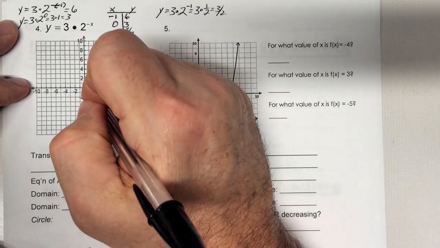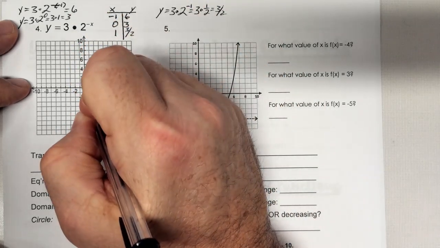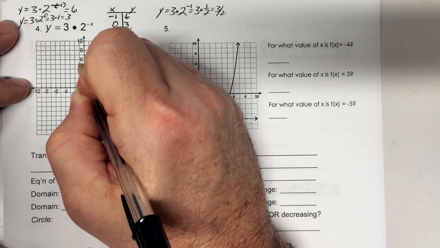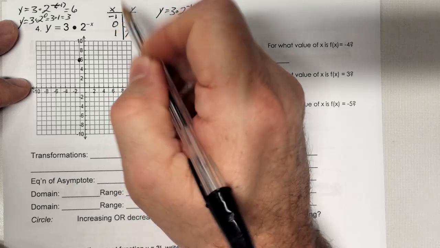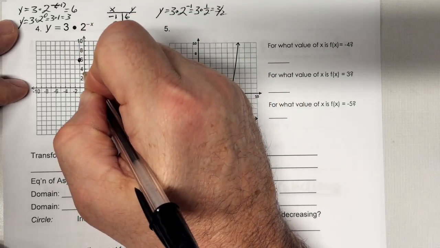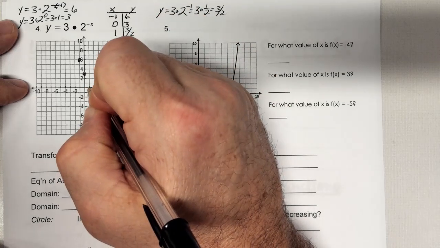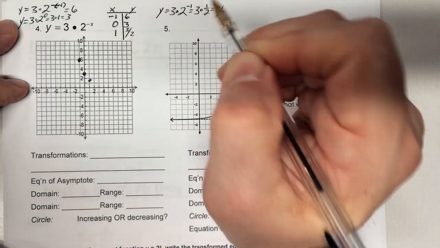So we'll start at the origin. We go to -1, 6, so go over to -1 and up to 6. And then 0, 3, so we'll start at 0 and go up to 3. And then 1 and 3/2. 1 1/2 is about right there.